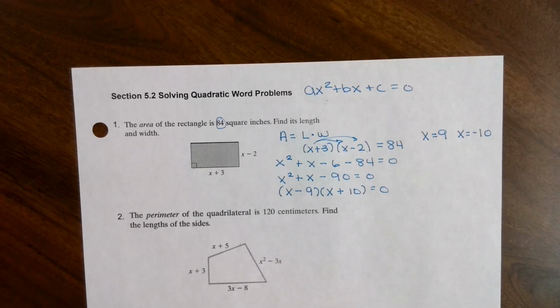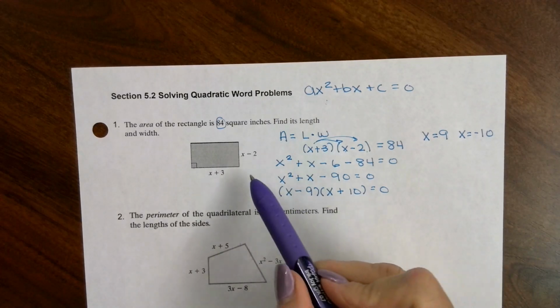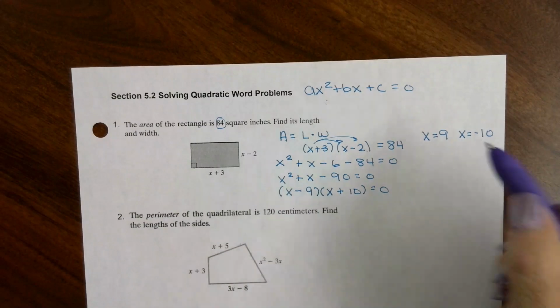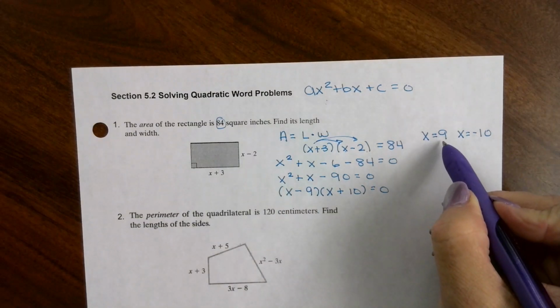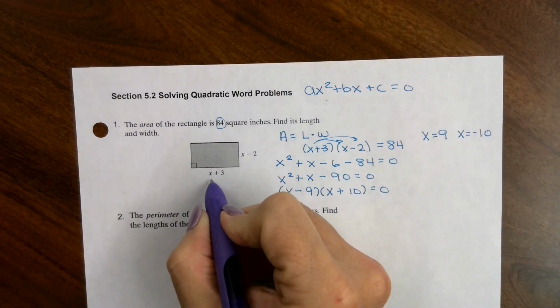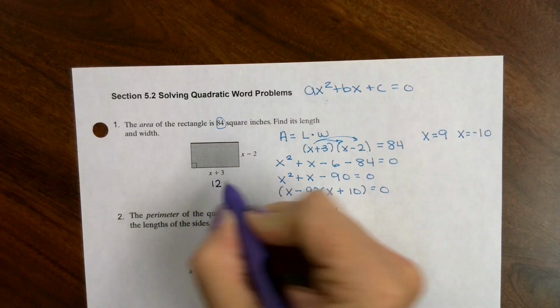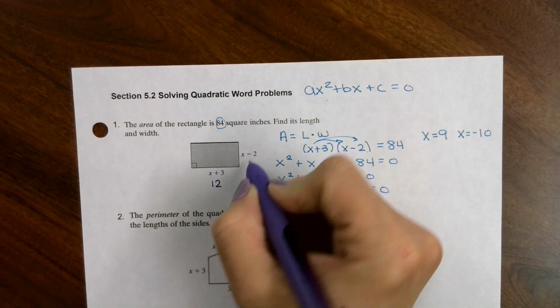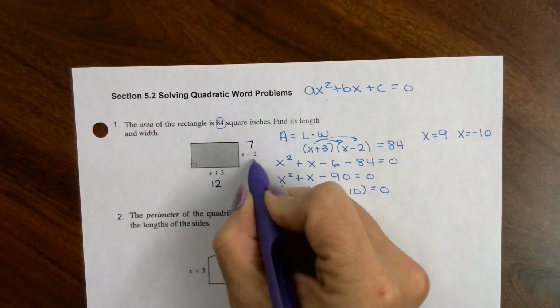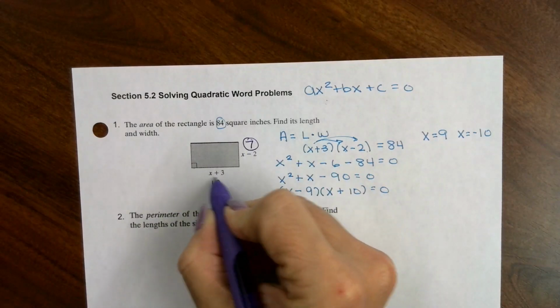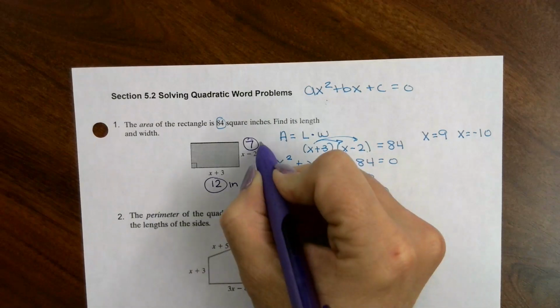So nothing new, except for now we have to evaluate this a little bit. We have to go back and think about whether this makes sense. I have this value of x equals 9. If I plug it in here, 9 plus 3 is 12. And I can plug it in here, and 9 minus 2 is 7. So I have two lengths here, and these are both in inches.